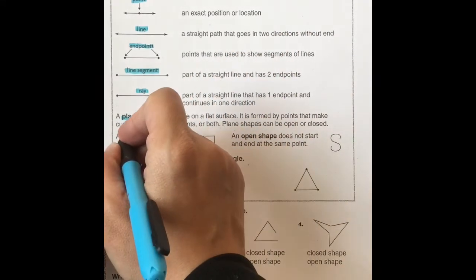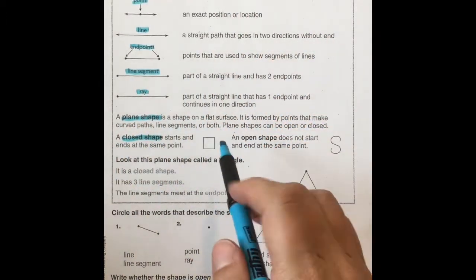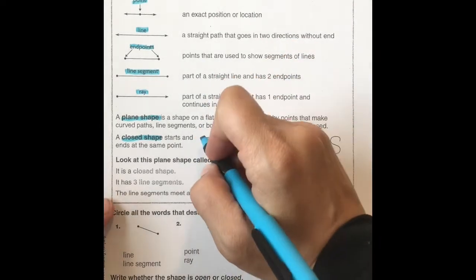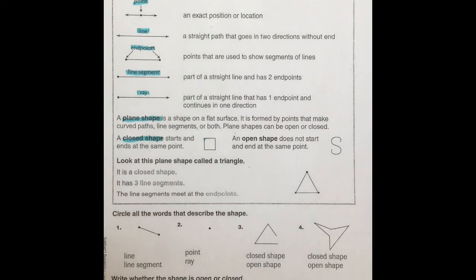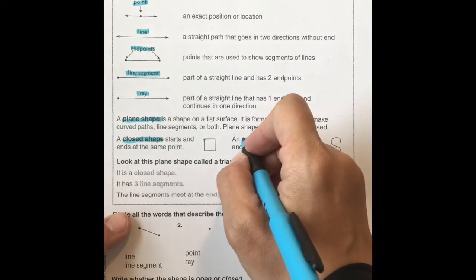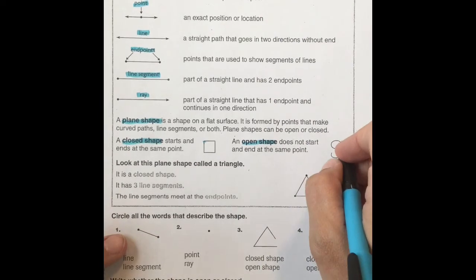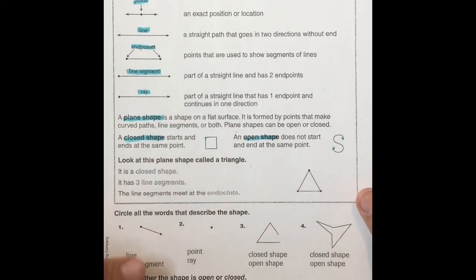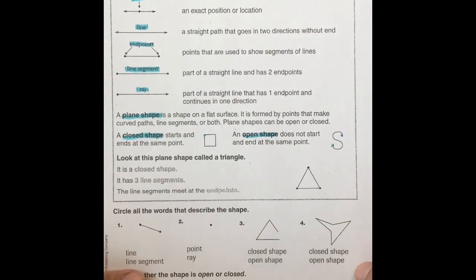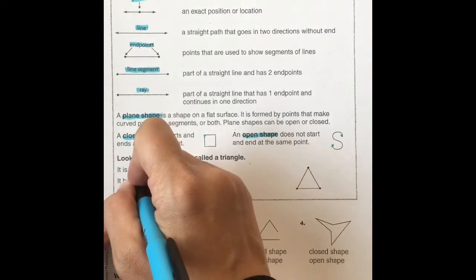So when you have a closed shape, it starts and ends with the same point. So like if it starts here, it's going to go all the way around and end right back there too. But if you have an open shape, it does not start and end at the same point. So if I start here like on this S, but I end all the way down here, it's open, it's not closed.